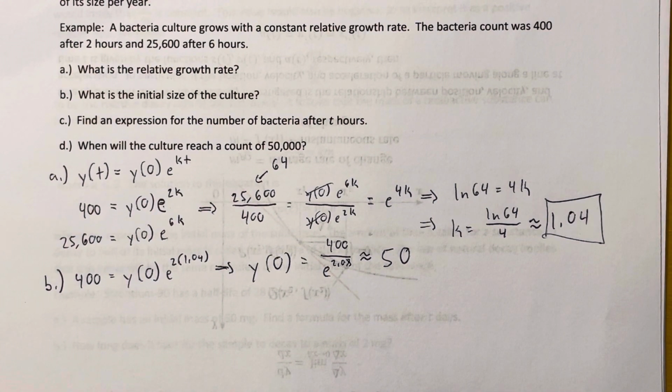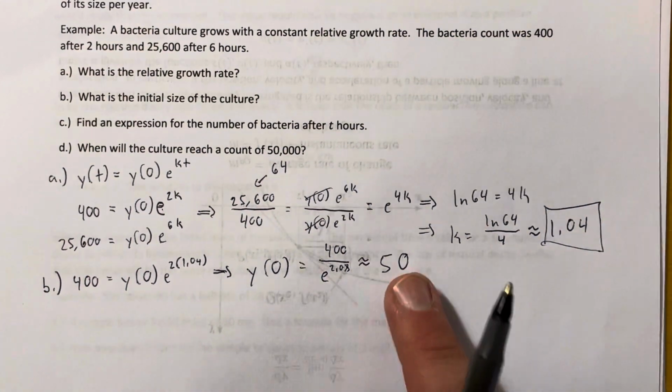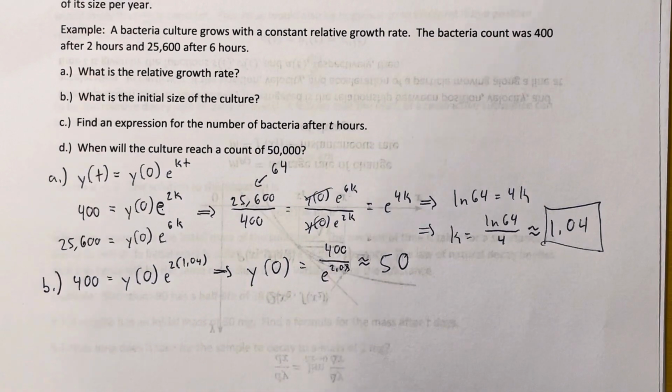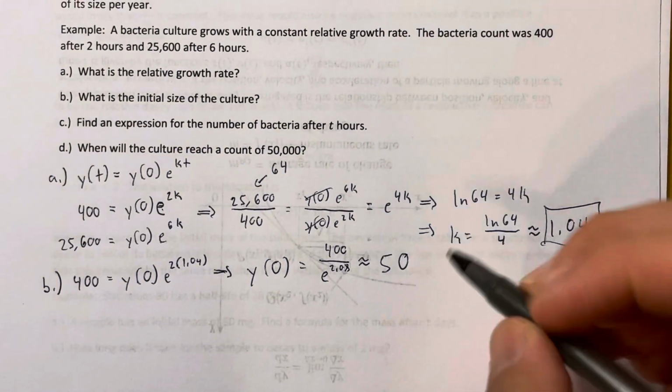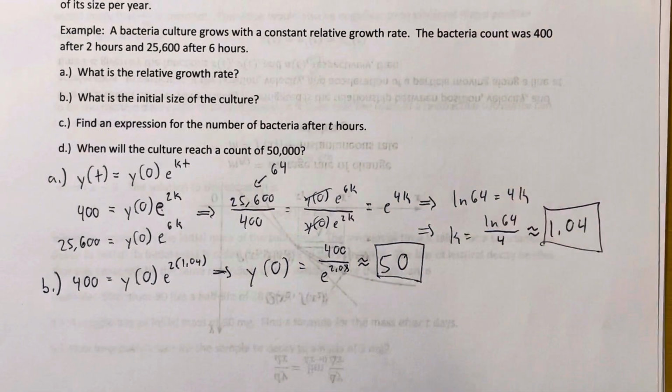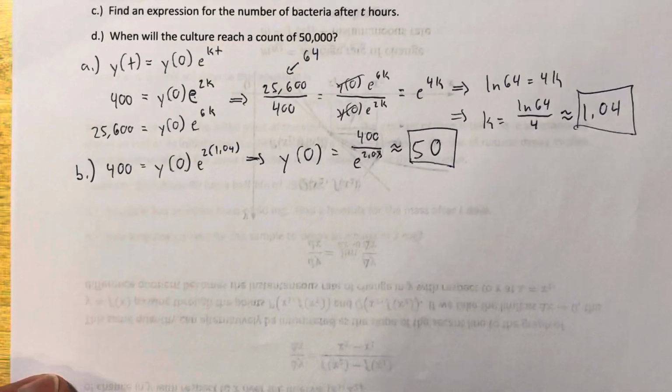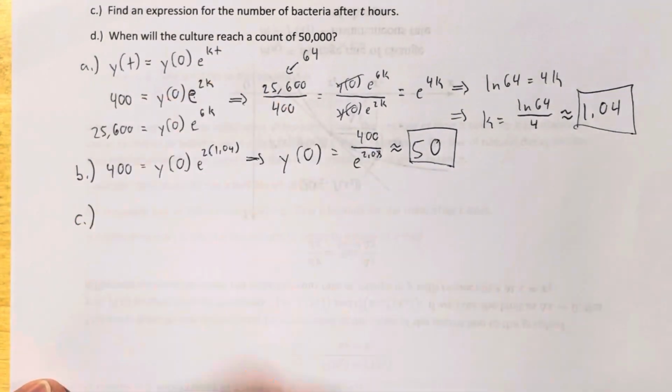Remember, y represents a number of bacteria, and for our purposes, we would never consider that to be a fractional amount. That's always going to be some whole number count of bacteria. So 50 is a more reasonable answer to get than 49.97 or whatever it was. So that's going to be our initial size of the culture, what we start with at time t equals 0. Now let's move on to C.